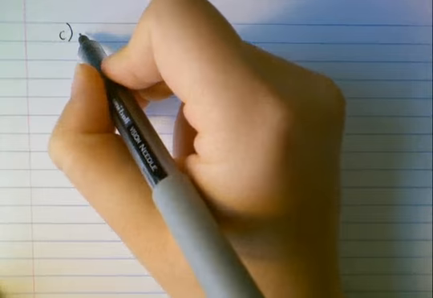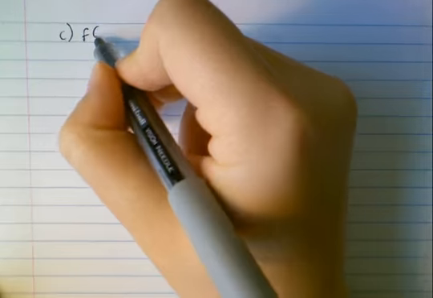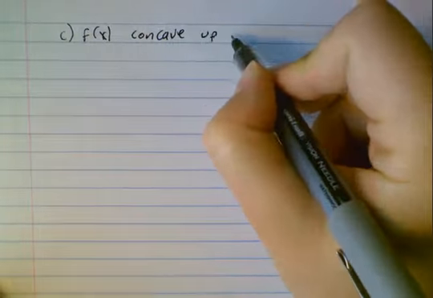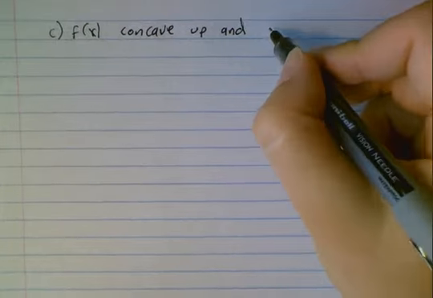We can also use two lines at a time. So we're looking for what values of x make f of x concave up and decreasing.